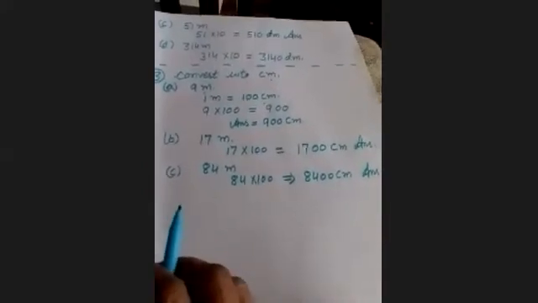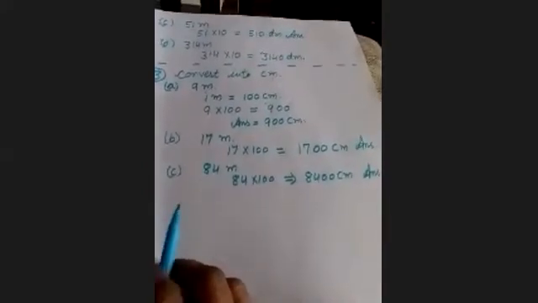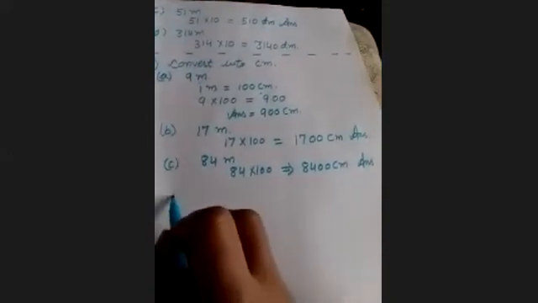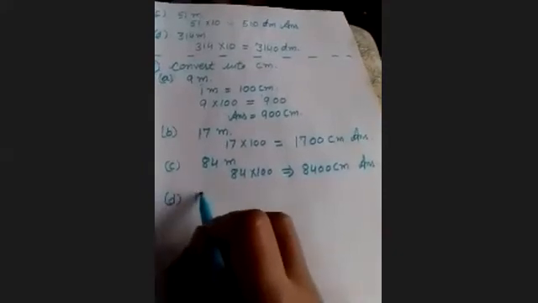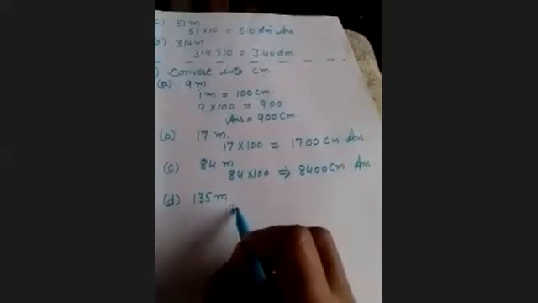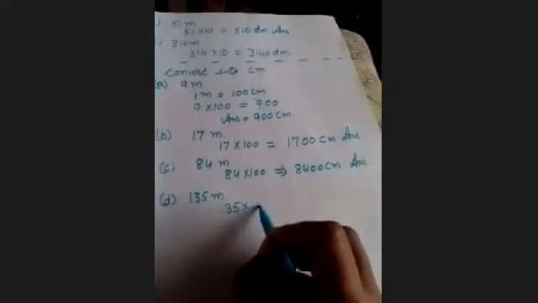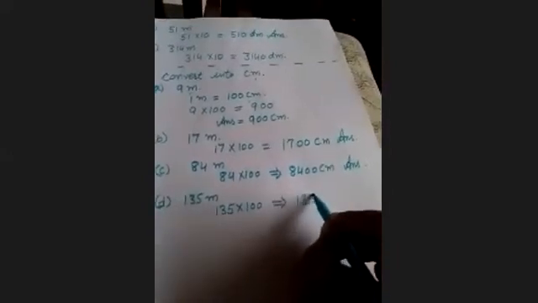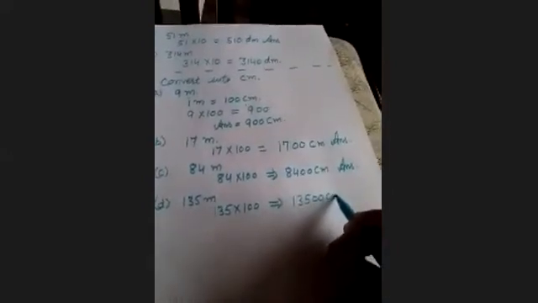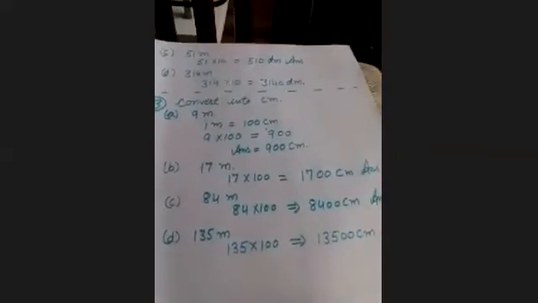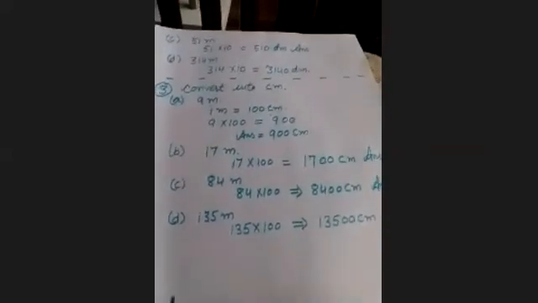Clear, students? Now, last part, 135 meter. 135 multiplied by 100. So this is third question of exercise 44.